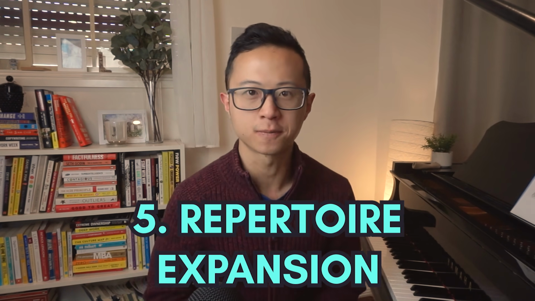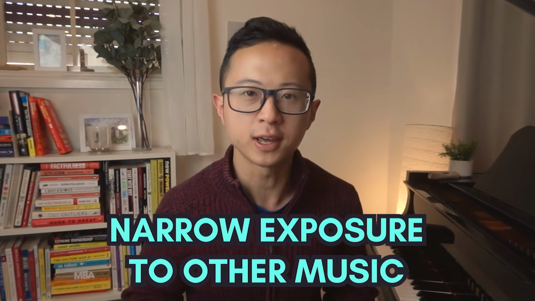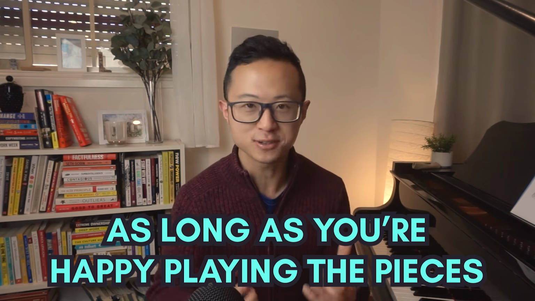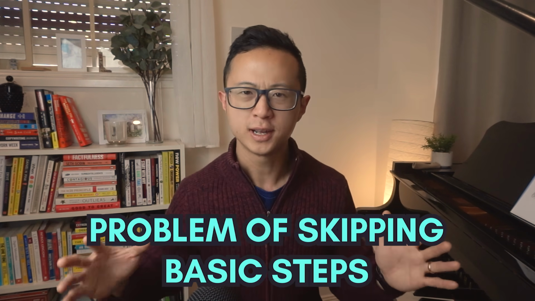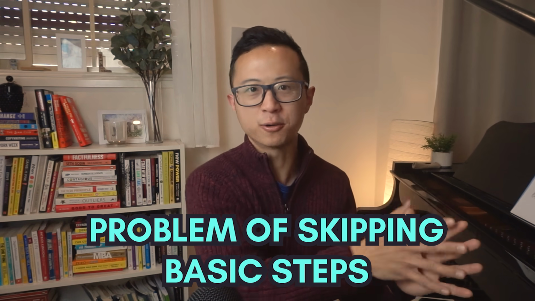Knowledge gap number 5 is repertoire expansion. Lots of self-taught pianists, I find, have a narrower exposure to the music that is out there. They often stick to very familiar genres or composers, and this is not a bad thing. As long as you're happy playing the pieces, you do you. But I think one potential danger of not knowing many pieces and where to go from next is the problem of skipping too many basic steps before playing all the hard pieces.